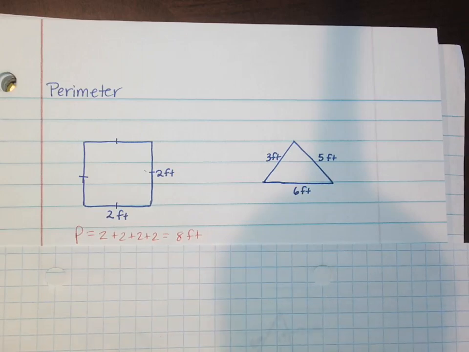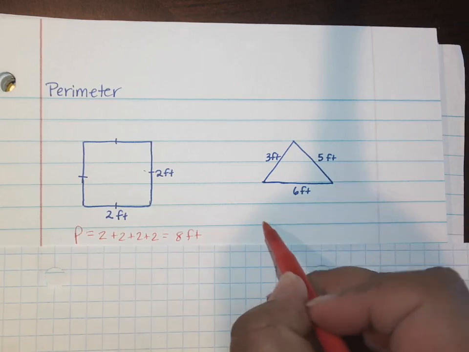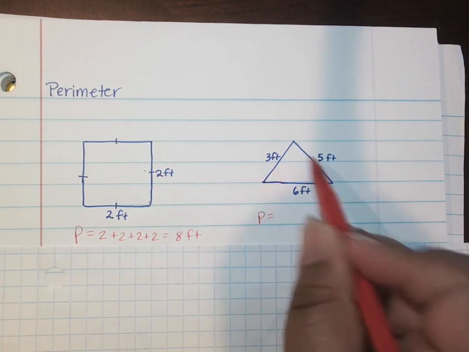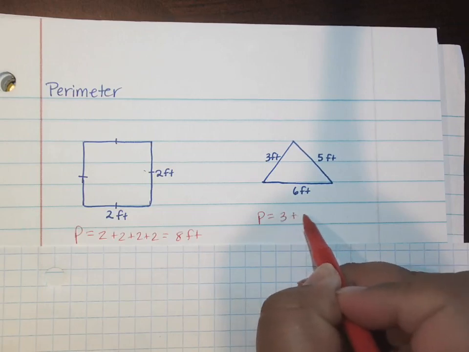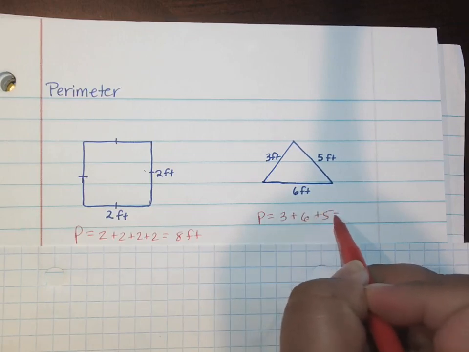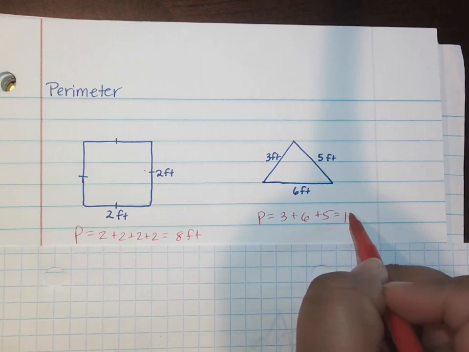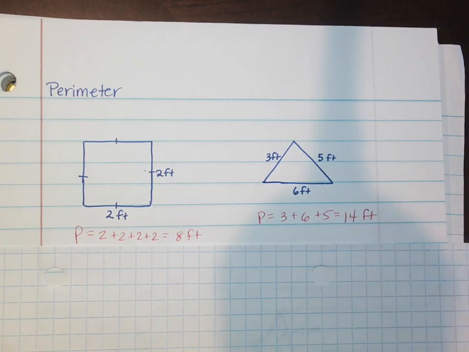For a triangle, same thing, it's the space around the outside. So our perimeter here, we're just going to add up all the sides. So this would be 3 plus 6 plus 5. So this would be 14 feet.